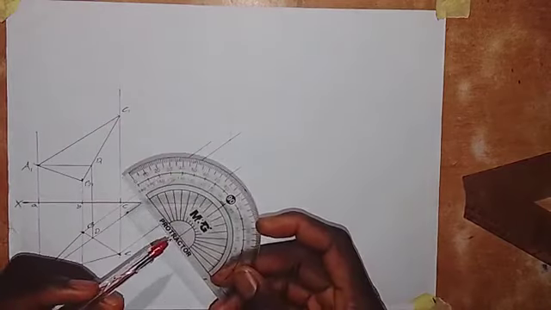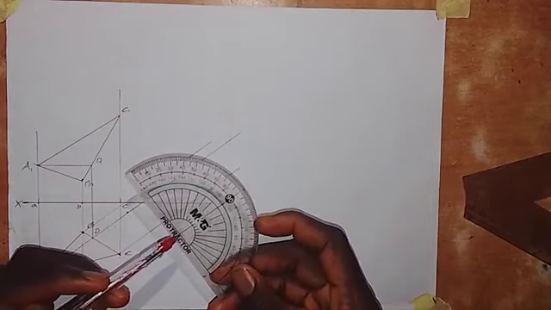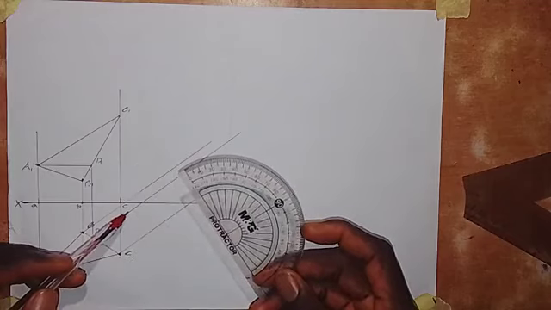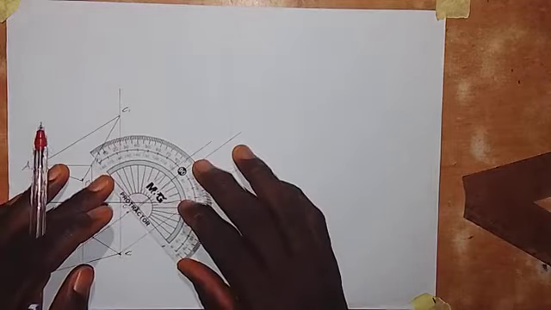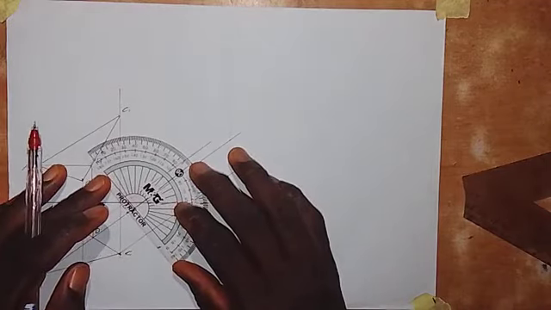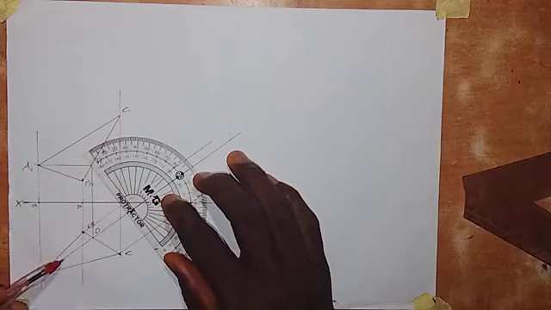I'll make sure that this center point is at this point, which is not compulsory. I can just set it like this. Make sure the line on the 90 is on this line that comes out from A passing through D, okay?